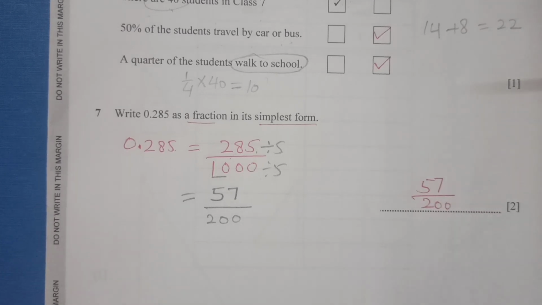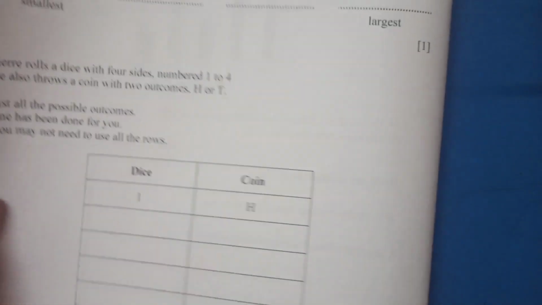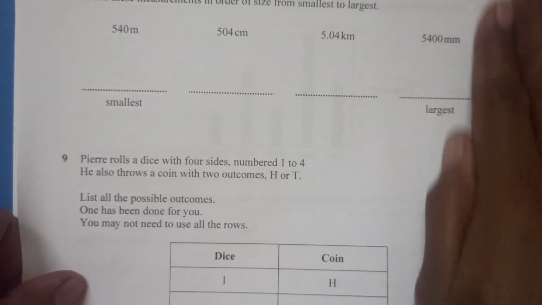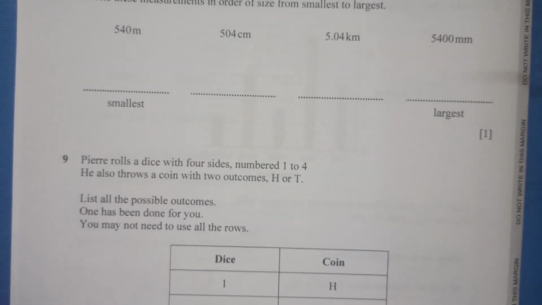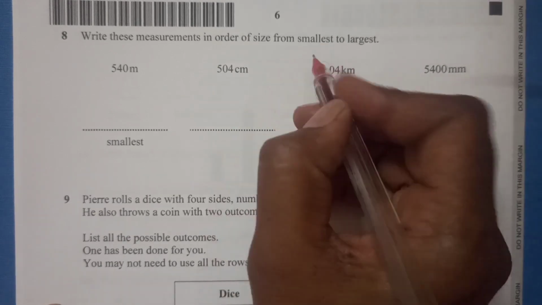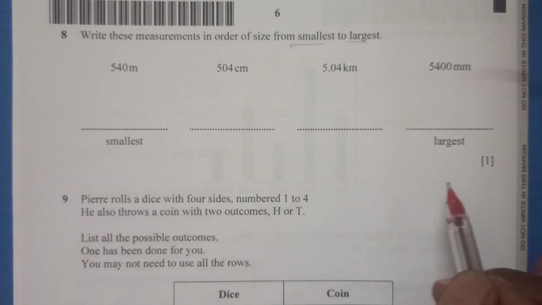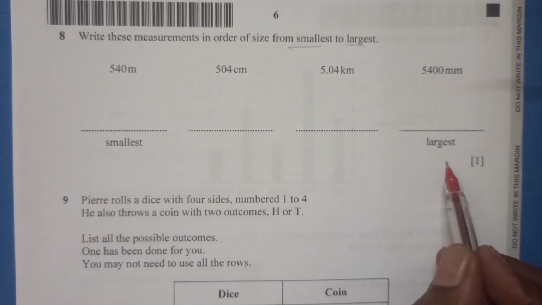Okay, so now let's move to the next one. Question number 8. Write these measurements in order of the size from smallest to largest. From smallest to largest, right? Remember that we need to put smallest to largest. So this is smallest, largest.